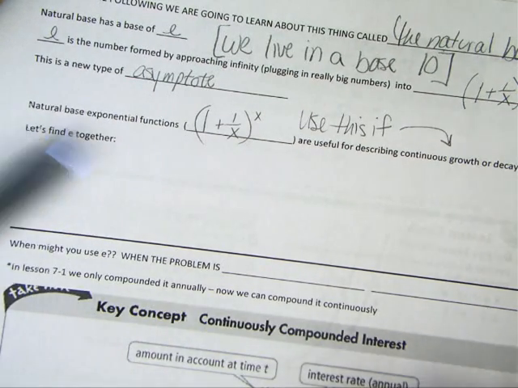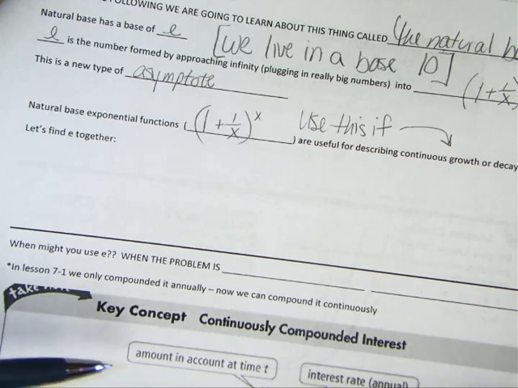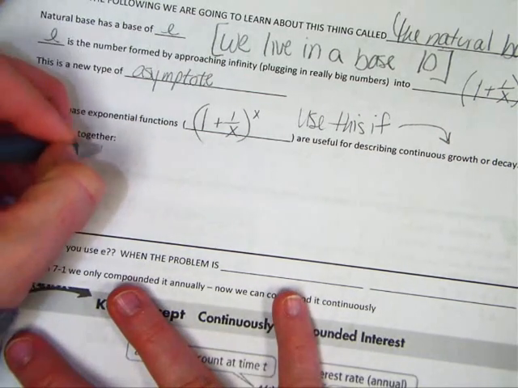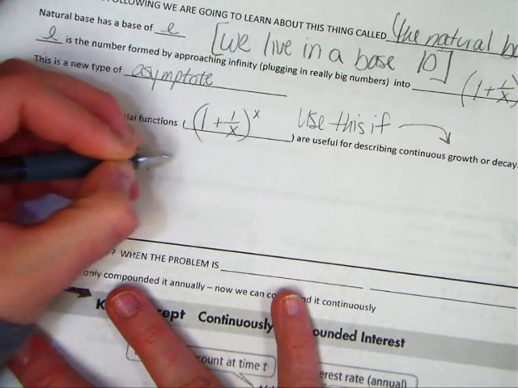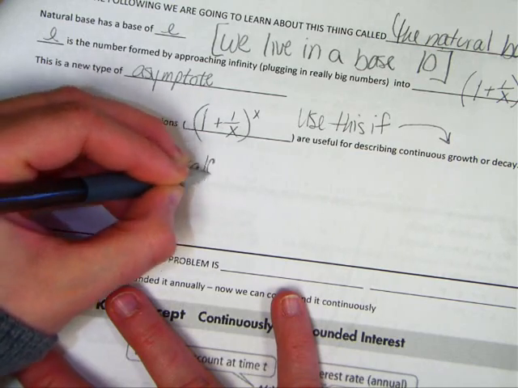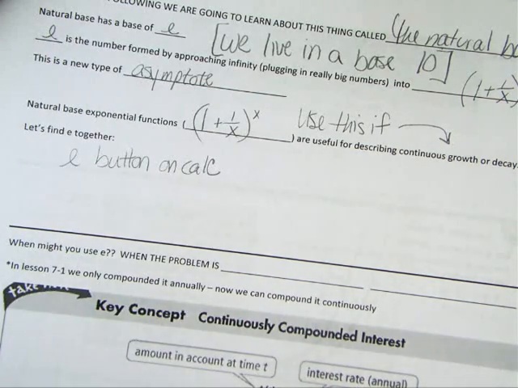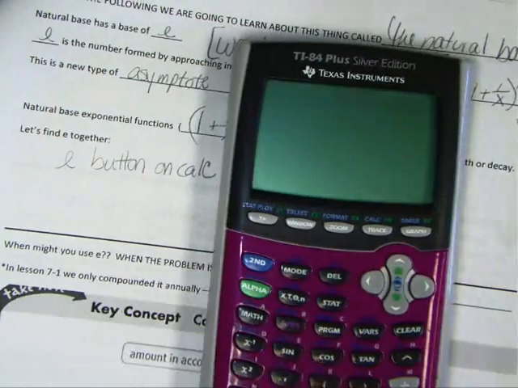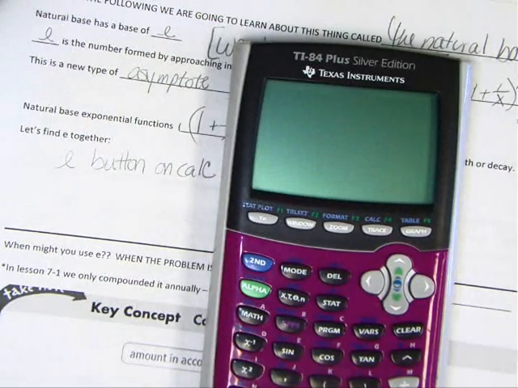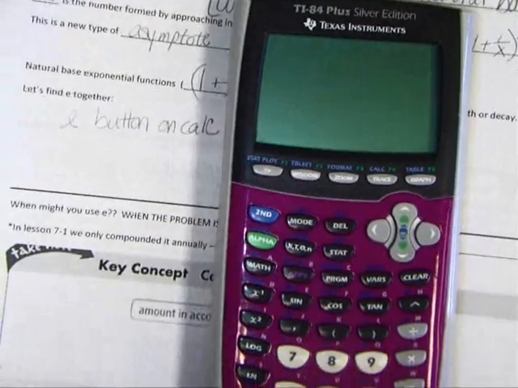Now I said let's find e together. Long story short, there is an e button on your calculator, and this gives you the value of e to the first power. Let me go grab a calculator. Okay, the e button is if you hit second ln.